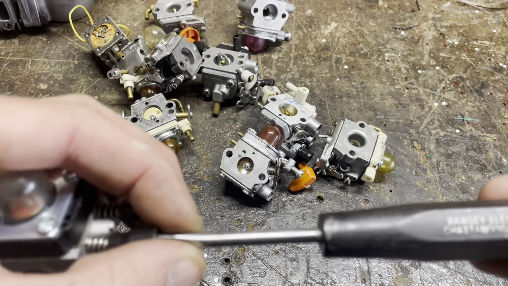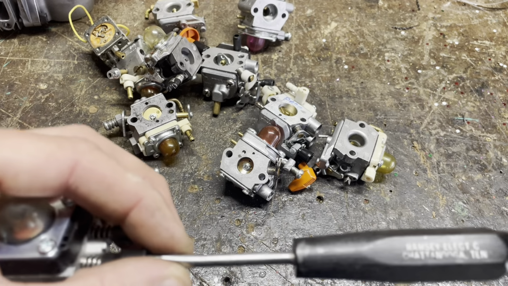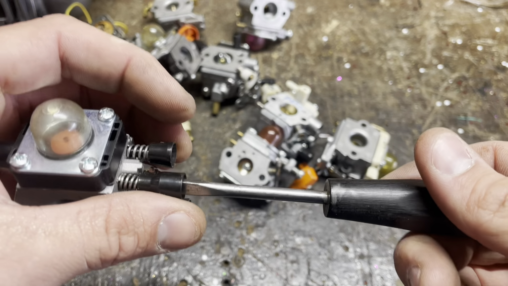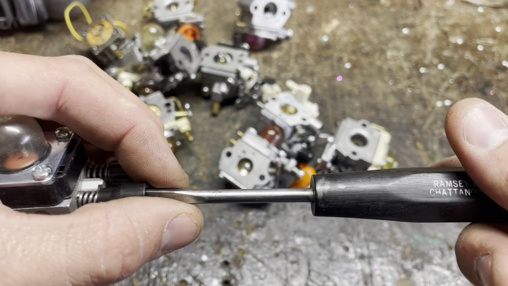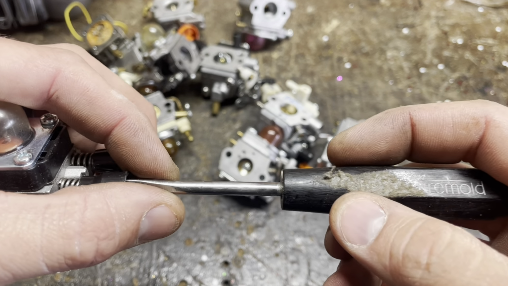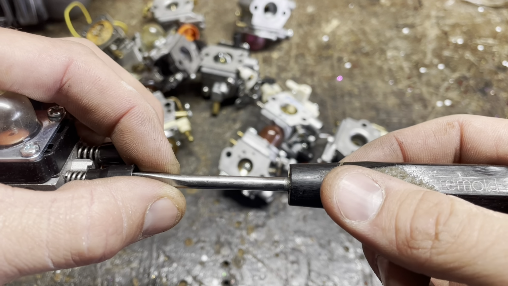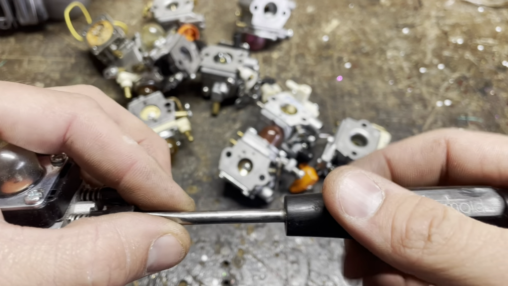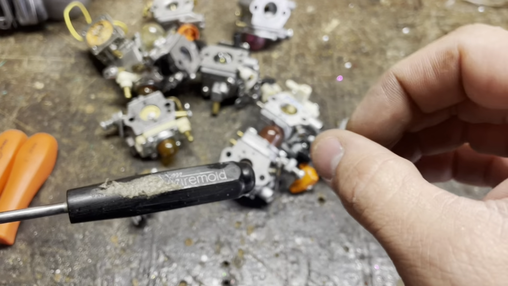Then you lean it out until the 4-stroking goes away. Here's what I'm on about, and I'm going to show this to you on a machine. This is a difficult concept to understand unless you can hear it. As you richen up the machine, there's so much fuel that it'll actually kind of fire twice.